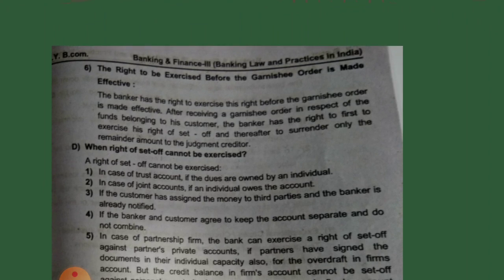Next, the right is to be exercised before the garnishee order is made effective. That is, the banker has the right to exercise the right before the garnishee order is made. So this right should be exercised before the garnishee order. After receiving the garnishee order in respect of funds belonging to his customer, the banker has the right to first exercise the right of set off and therefore to surrender only the remainder amount to the judgment creditor. That means set off should be done first. Set off cannot be done after the garnishee order; only before the garnishee order do we have to do set off. After set off, the remaining amount is what will go to the customer, and that is the amount to be paid.